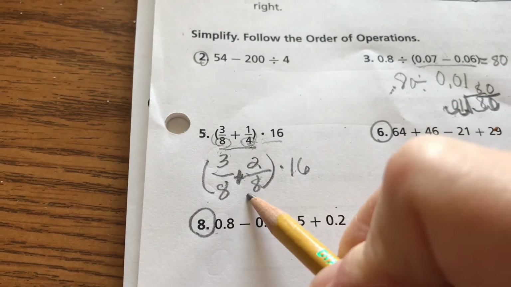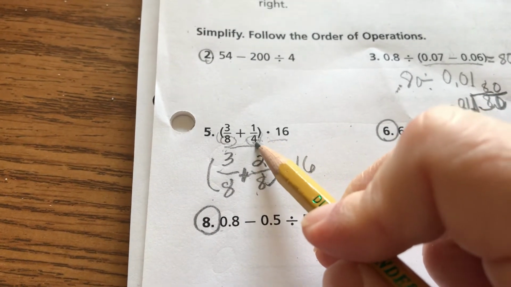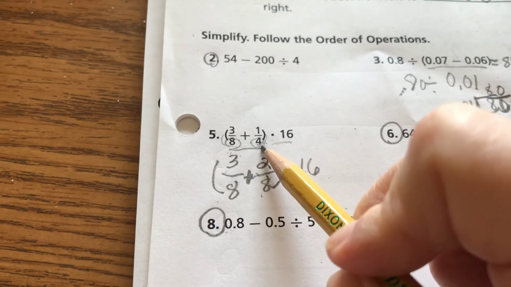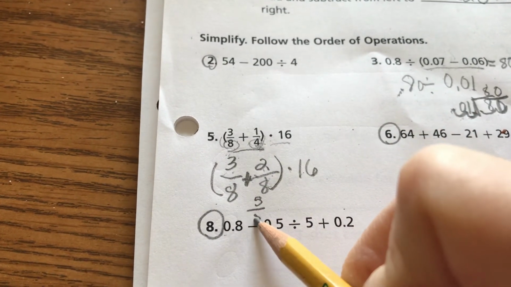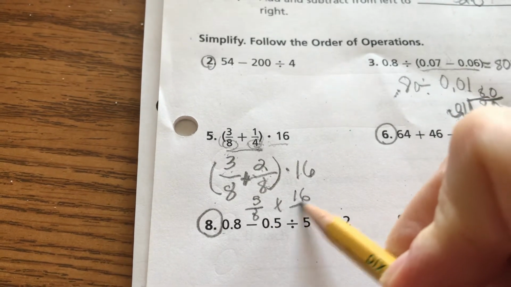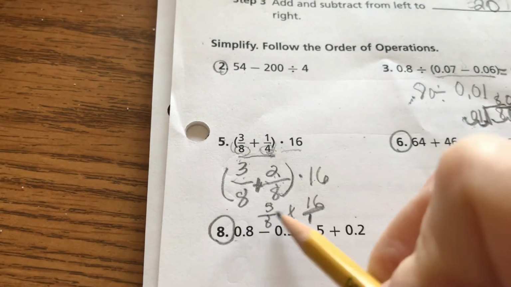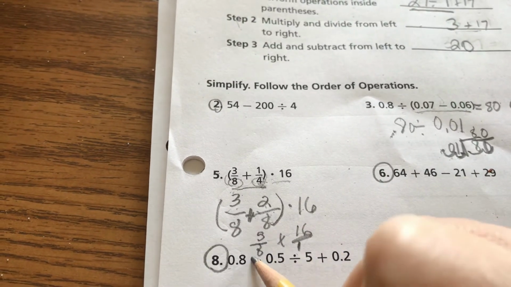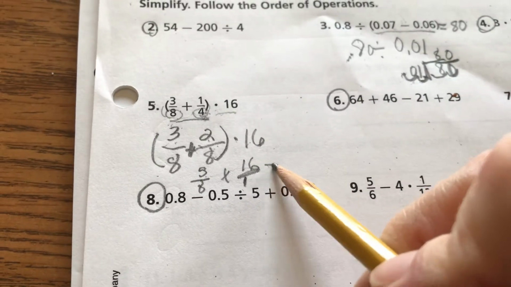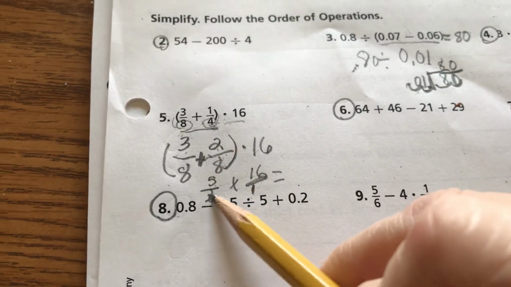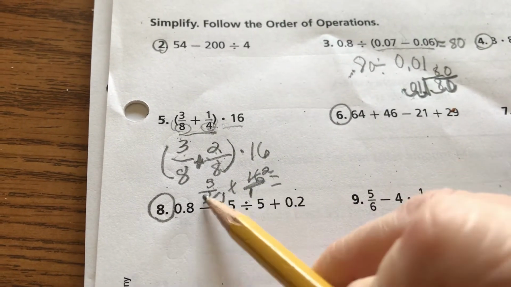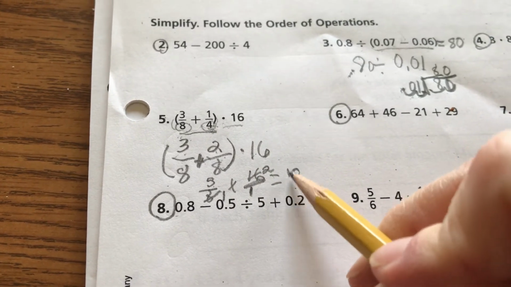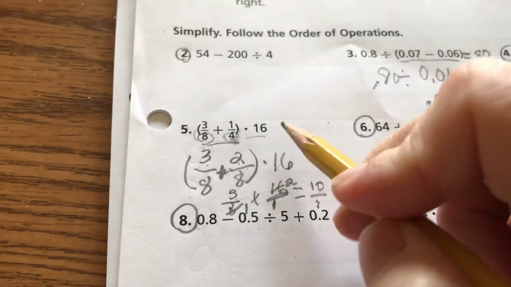Now 3/8 plus 2/8, 1/4. If I divide each section into two more, like 4 times 2 and 1 times 2 is 2/8. So 2/8 plus 3/8 is 5/8. 5/8 times 16. I'm going to put 16 over 1. Now, I can multiply across, but I see something I can do to reduce. I notice this 8 and this 16, I can divide by 8, which is 1. 16 divided by 8 is 2. So 5 times 2 is 10, and 1 times 1 is 1. So this one is equal to 10.